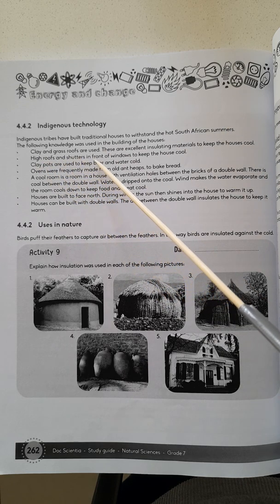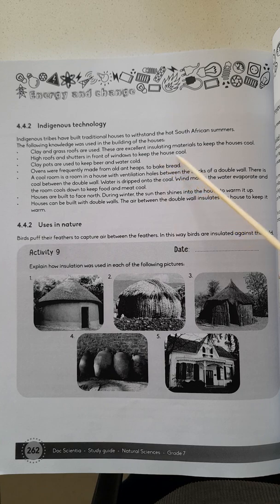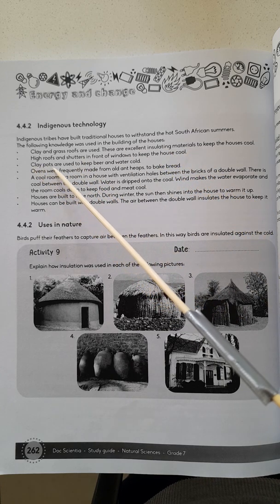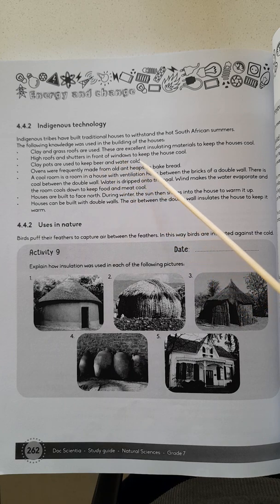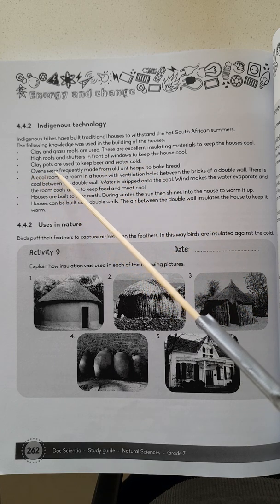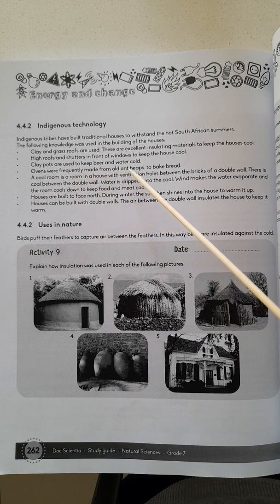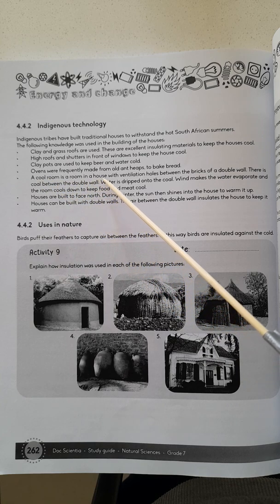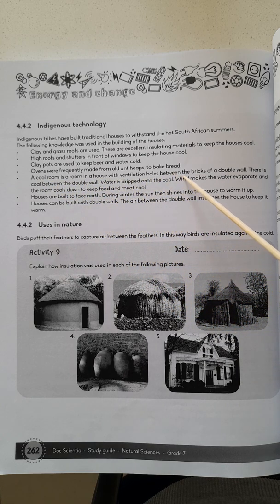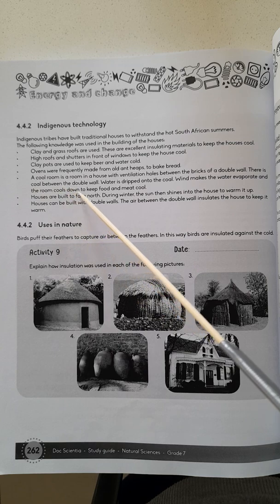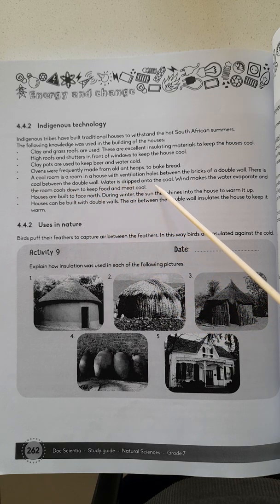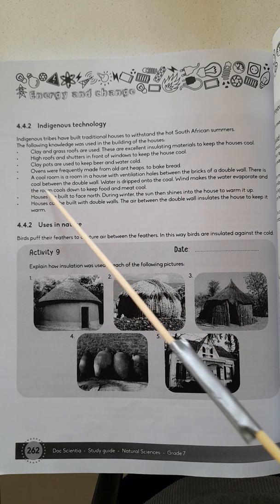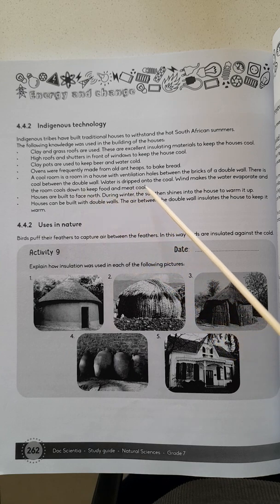High roofs and shutters in front of windows keep the house cool. Clay pots are used to keep beer and water cold. And ovens were frequently made from old ant heaps to bake bread. A cool room is a room in a house with ventilation holes between the bricks of a double wall. There is coal between the double wall. Water is dripped into the coal. Wind makes the water evaporate, and the room cools down to keep food and meat cool.